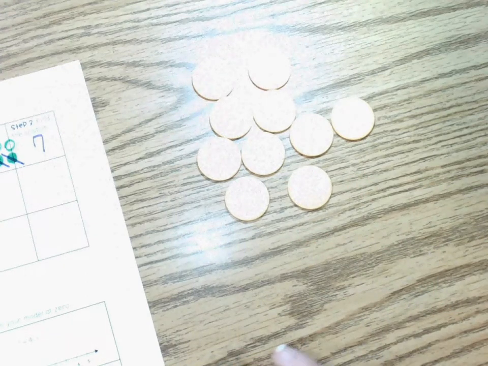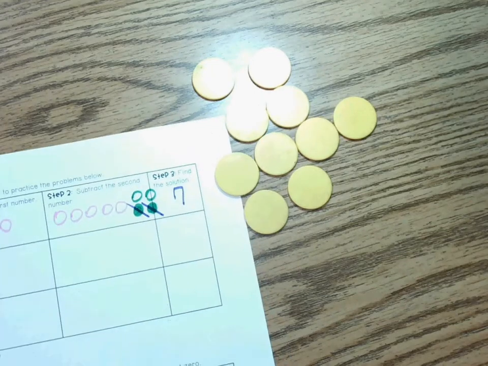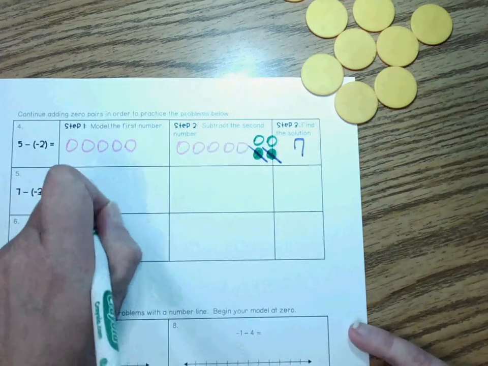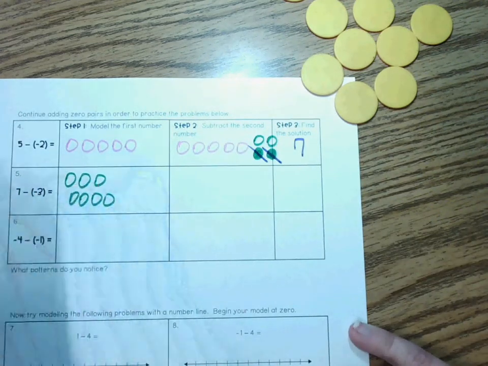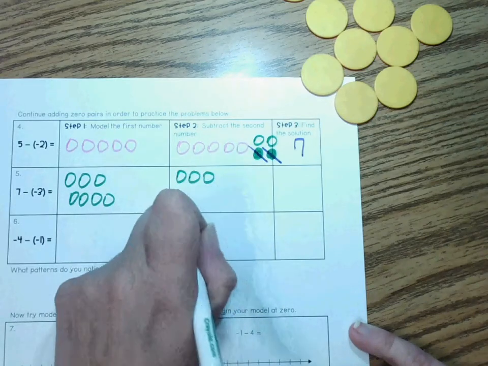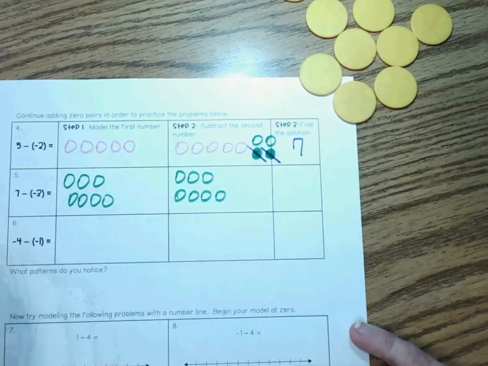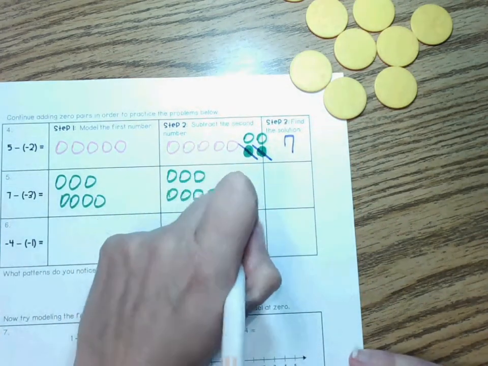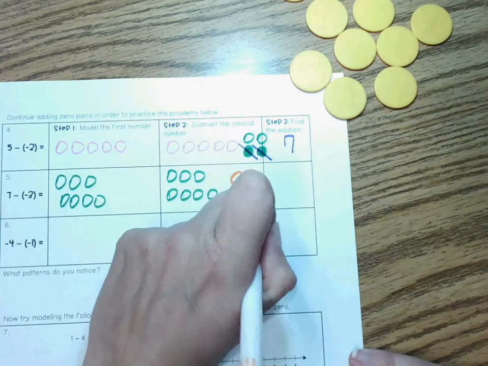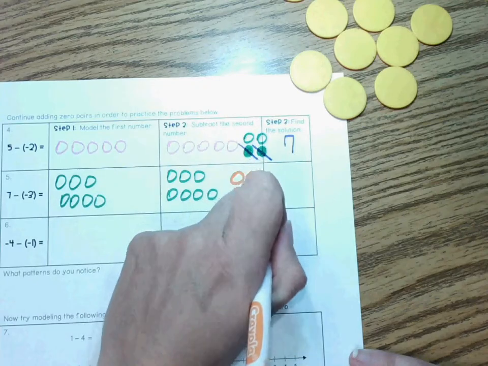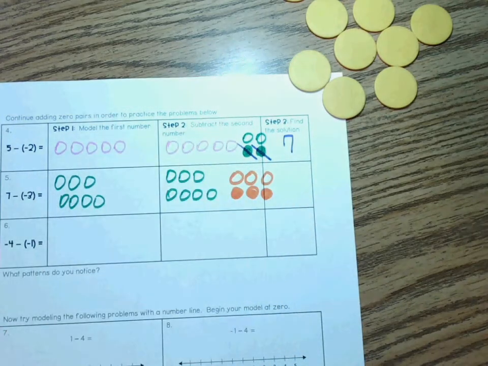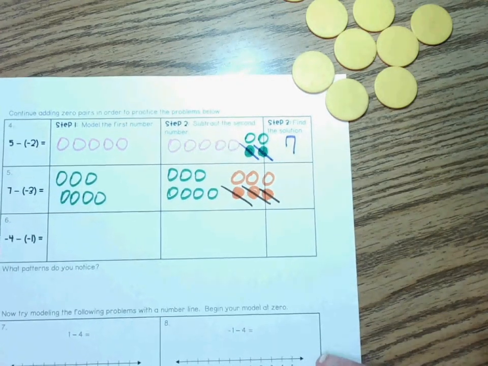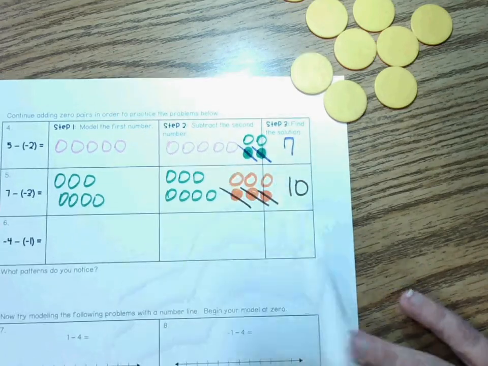Now remember, this is just one model for subtracting. There's lots. I am expecting to be able to see your notes, 5, 6, 7, and that when I come back I see all of these notes are filled in and that you have followed along with the lesson. So please make sure you're doing that. Here's my 0 pairs, and in this case I need 3 of them. Now I'm going to show how I'm removing the 3 negatives, and I'm left with 10.